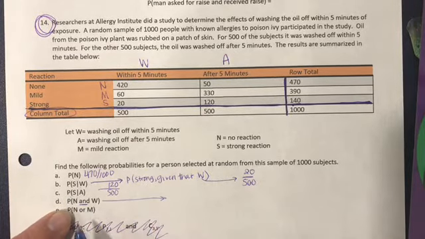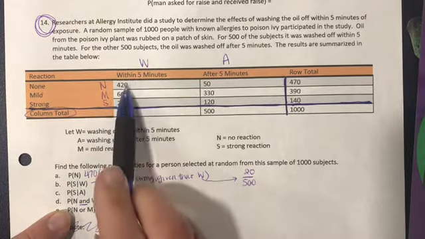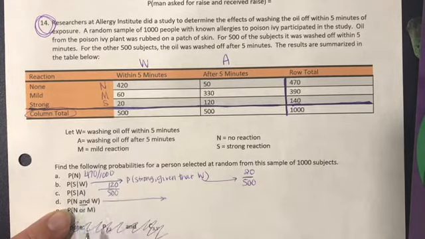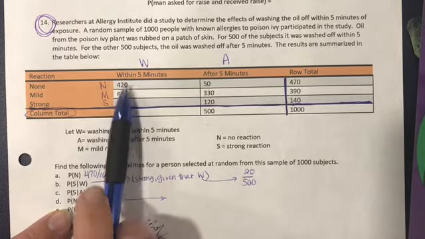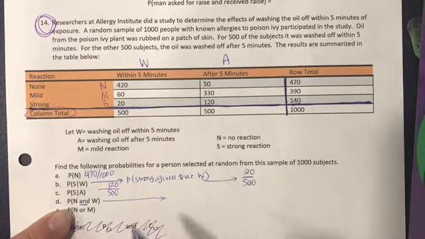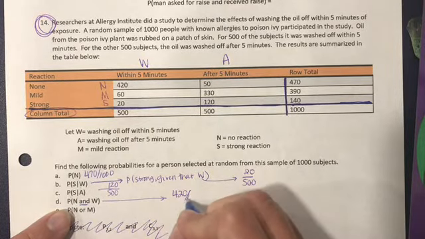So look in the chart. Who had no reaction and washed it off right away? No reaction and they washed it off right away. That's these people. It doesn't have a given, so you assume that it's this number out of the total. So 420 out of 1,000.